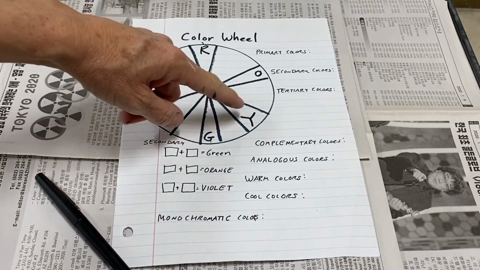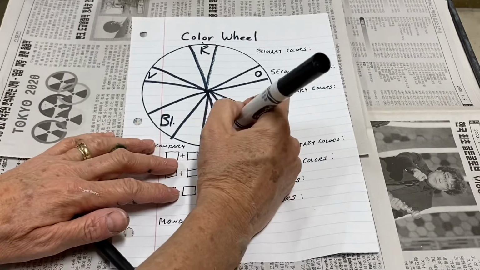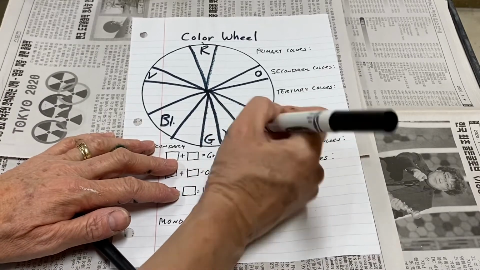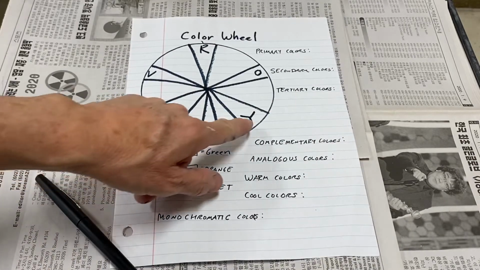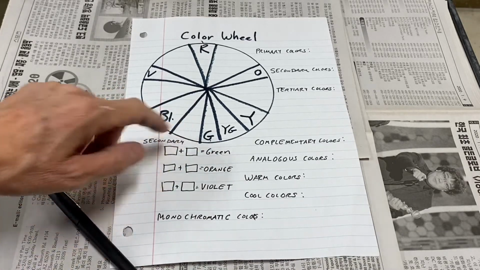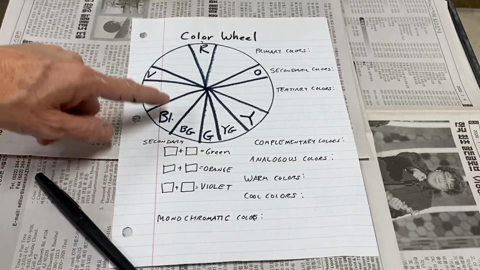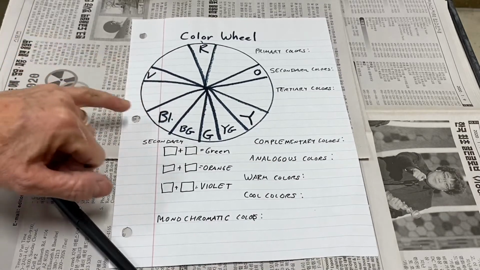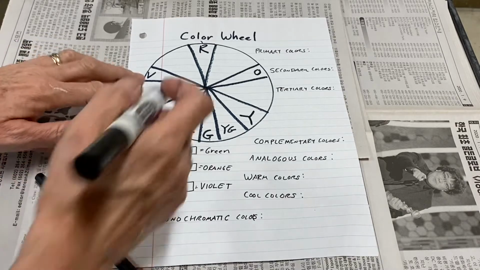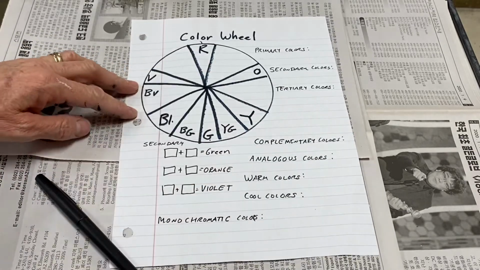So yellow plus green is called yellow-green. We wouldn't say green-yellow. Blue plus green is blue-green. Blue plus violet, I know blue's the primary, so it's going to be said first, is blue-violet.